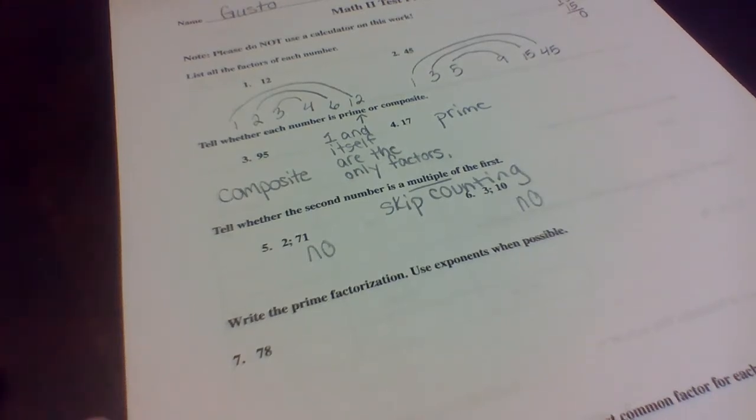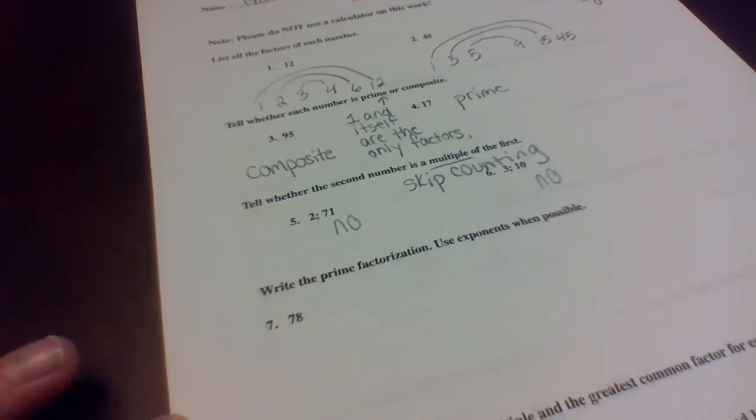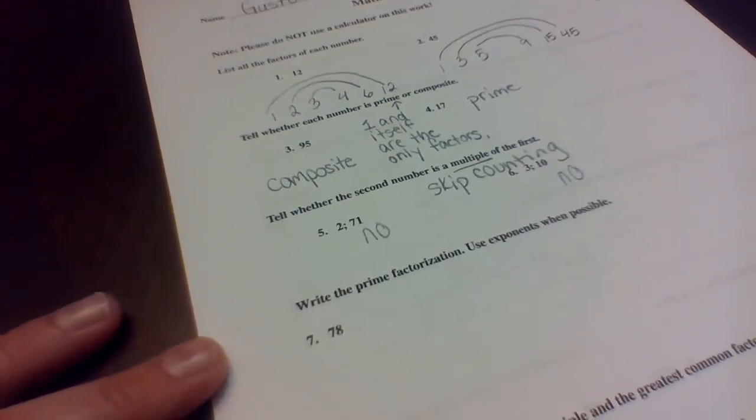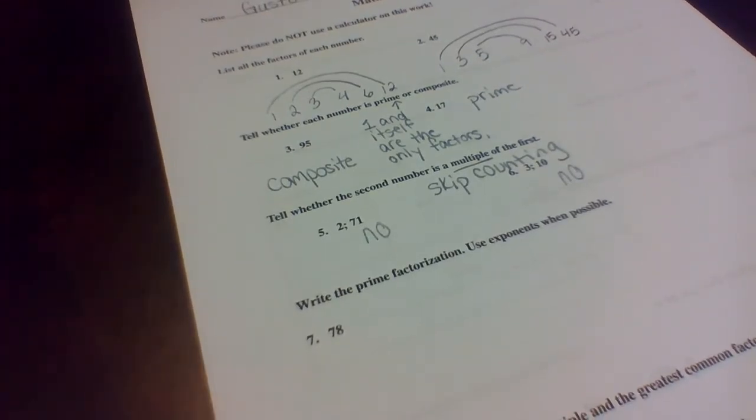All right, write the prime factorization. Use exponents when possible. Oh, this is a doozy. Okay, so for this one, I have 78, and I need to break it down into 2 factors I can multiply to get 78. Now, you may have to do some thinking along the side here as to what 2 numbers I can multiply to get 78.